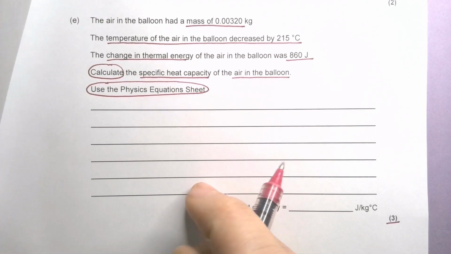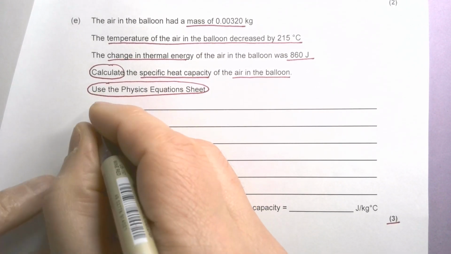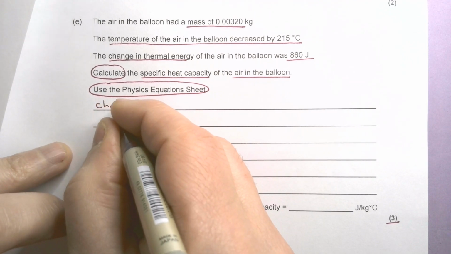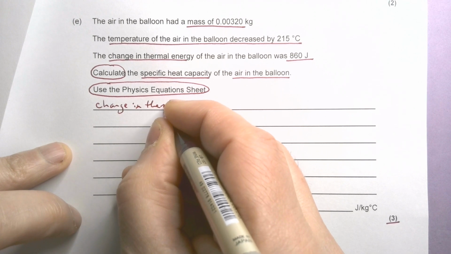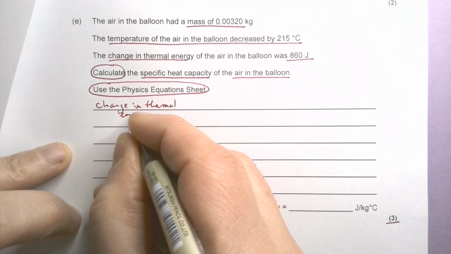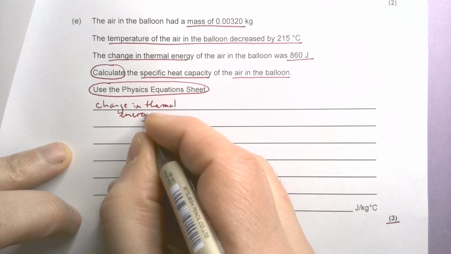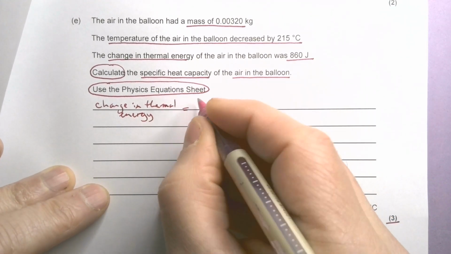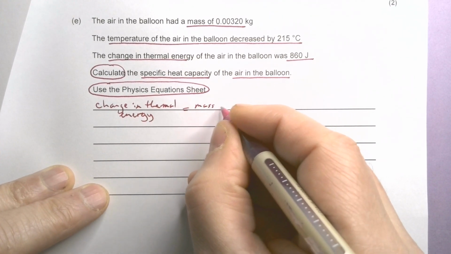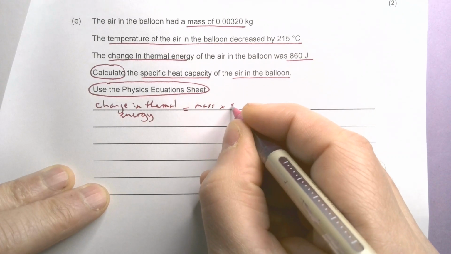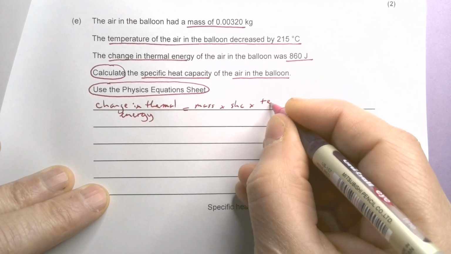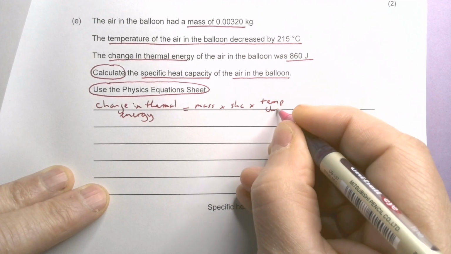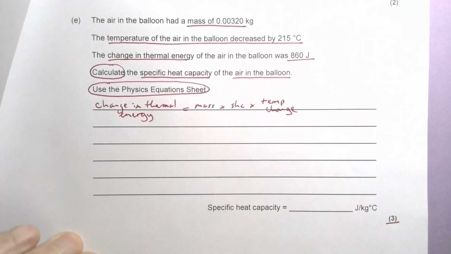I'm going to write that again. So I'm just going to copy this off my cheat sheet. So change in thermal energy equals mass times specific heat capacity times temp change. Okay, so I'm going to write it as small as I can there.